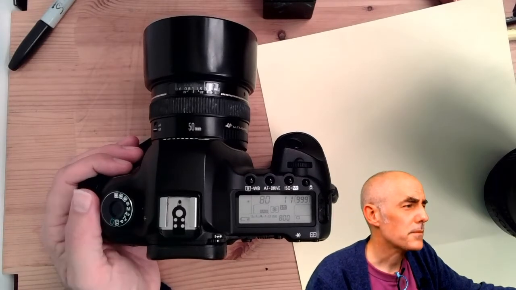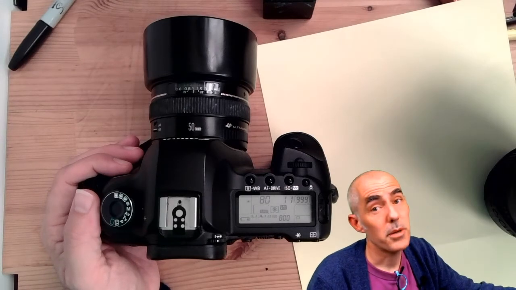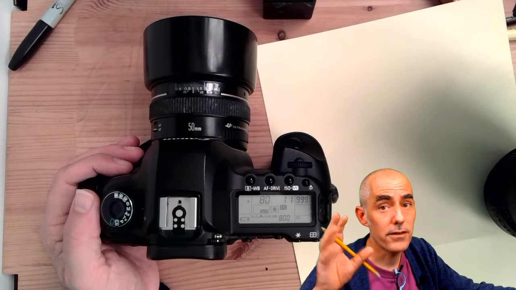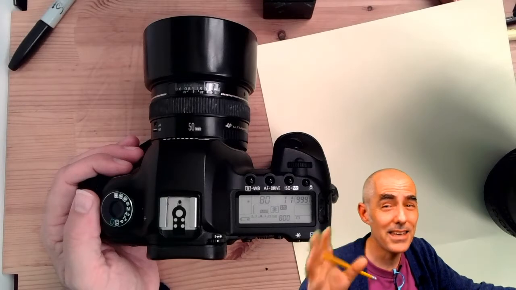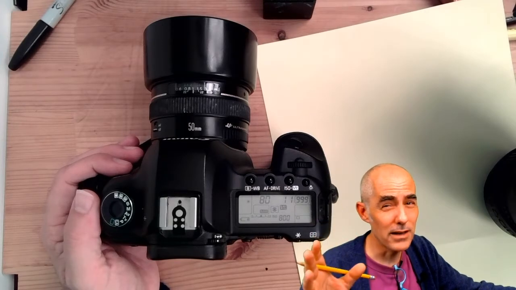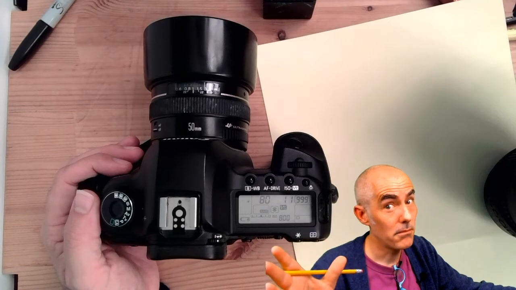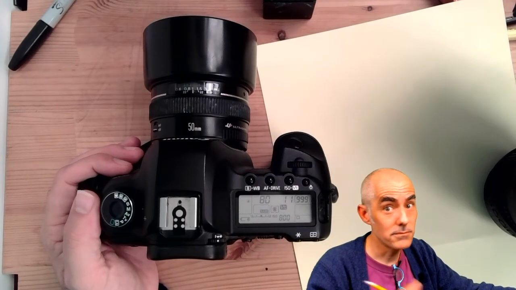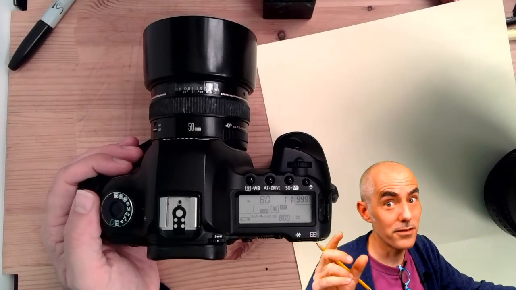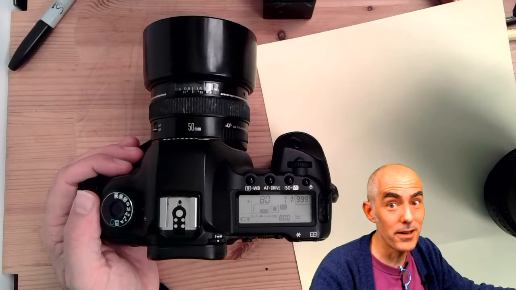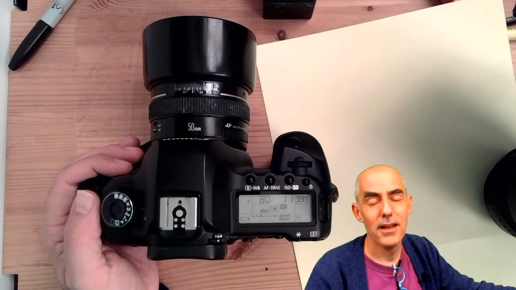Another thing to remember about image stabilization is it prevents camera shake. It does not keep things from moving in front of the camera. If I'm taking a picture of a race car and I turn on image stabilization, the race car is still going to be blurry because it's going by real fast.